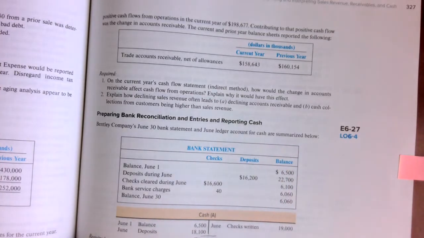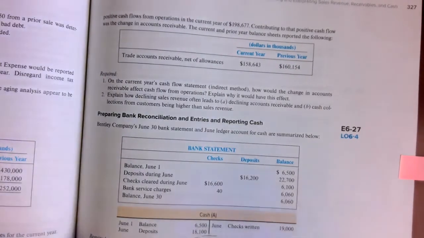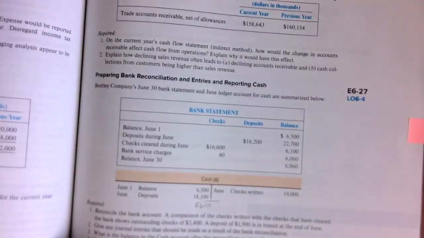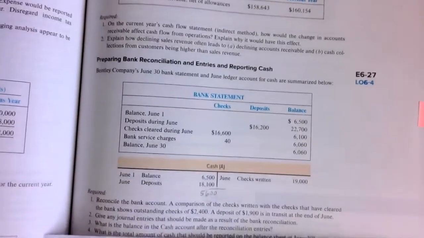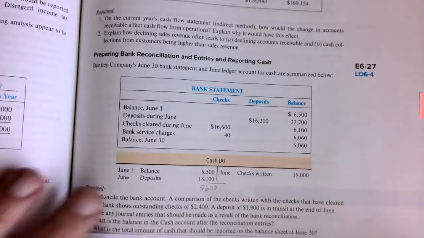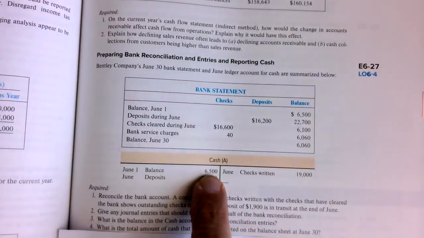Now, here's one of the hooks they throw you on a lot of these problems. They don't give you the ending balance on your books. Sometimes they don't give you the ending balance on your books. You have to figure that out. So they show us the T account. We had a debit balance of 6,500.